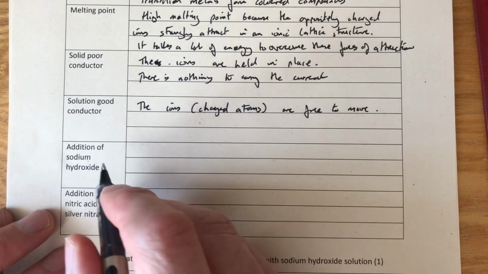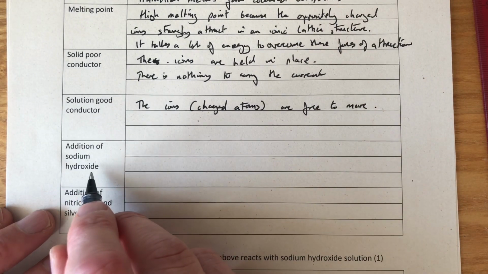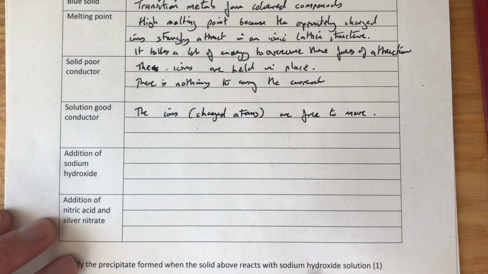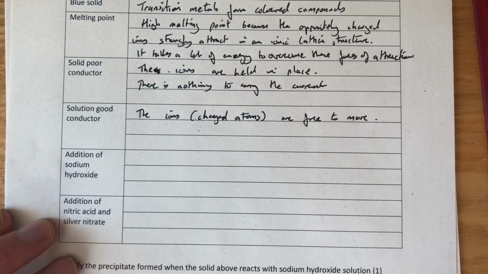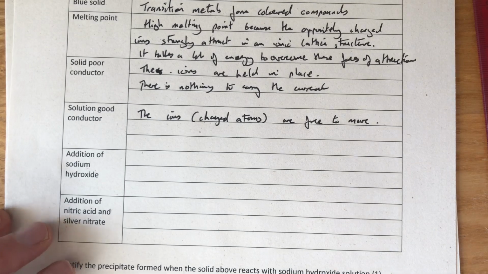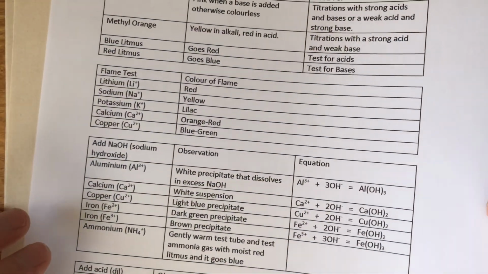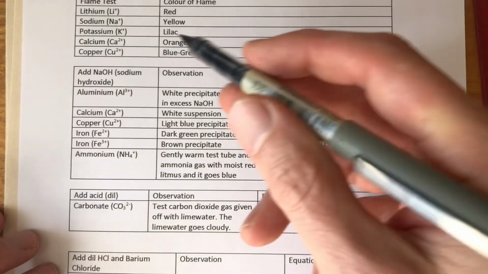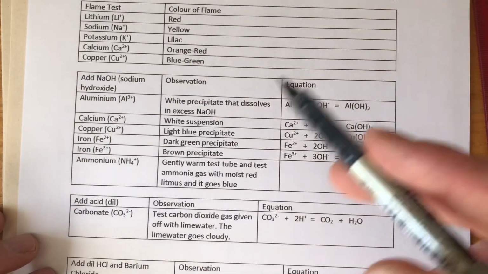Okay, next one. Addition of sodium hydroxide. So sodium hydroxide, when we add it to a solution of this ionic solid, is a test for a cation. Now, there's a number of these we have to learn. They're all on this page in your workbook, and they are going to get tested throughout the separate paper.